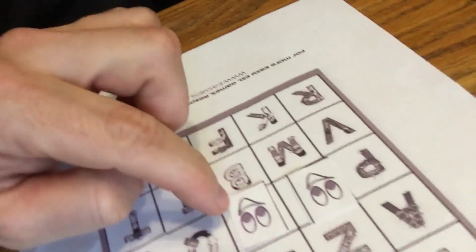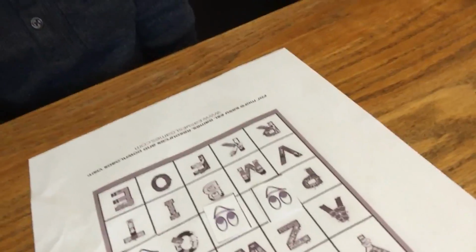One last little bit of information is when you start, the spot in the center right here is a free square. You put your chip on there. So one line this way, this way, this way, and they win. The important thing is you control the chips and you don't give them any chips unless they actually say the word.